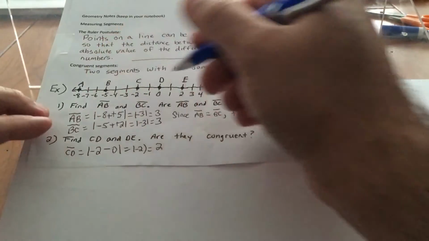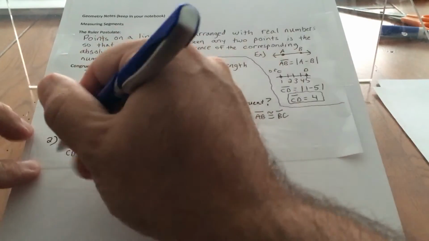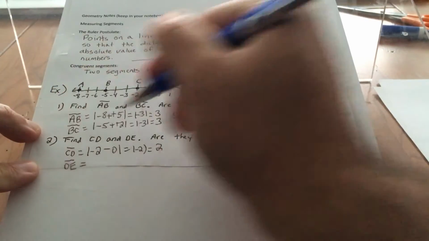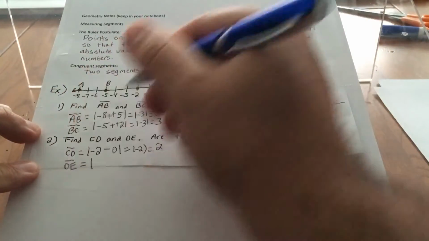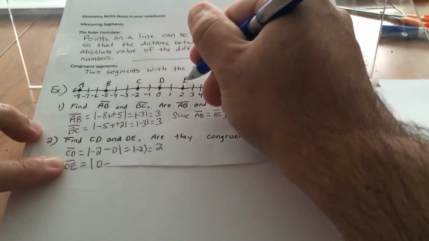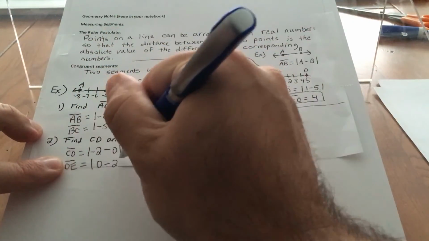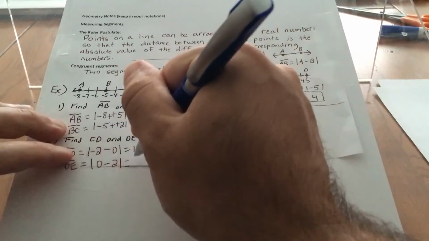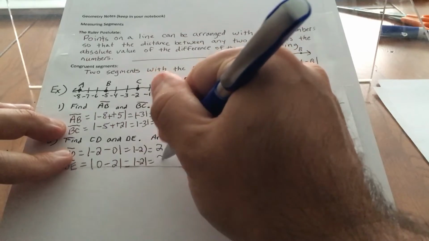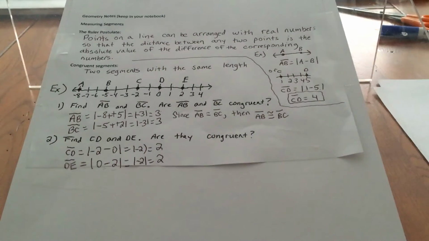In this case, then, we want to find DE. So we'll do the same thing. Segment DE is equal to the absolute value of the value at D, which is 0, minus the value of E, which is at 2. So 0 minus 2 is equal to -2, and the absolute value of -2 is 2.